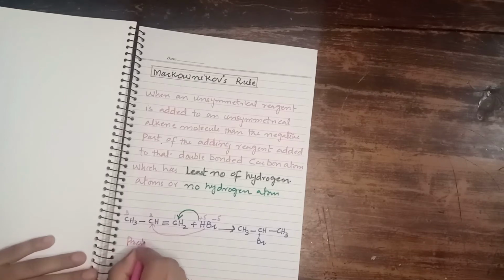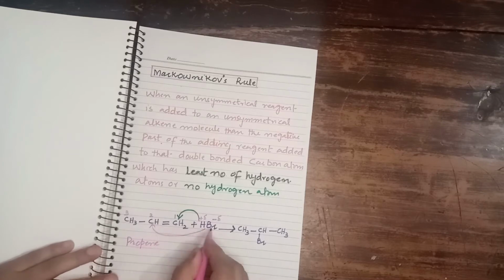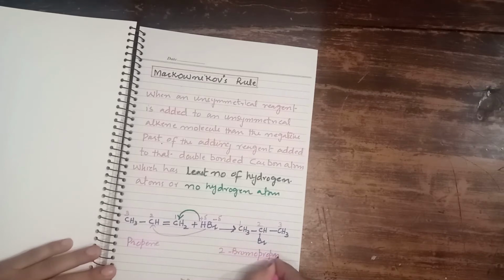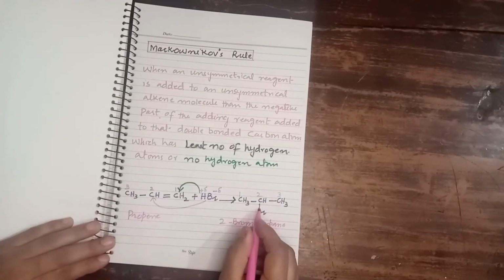This molecule is propene. After the addition of HBr, we get a saturated molecule, that is 2-bromopropane. It is formed. This is the actual product, right?